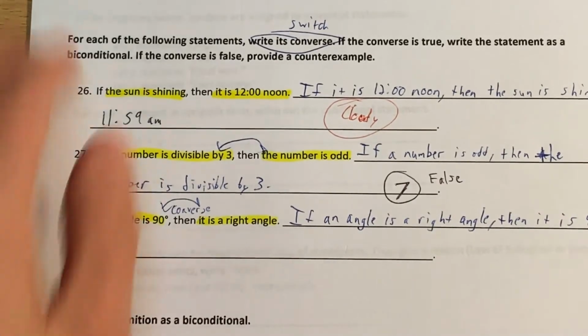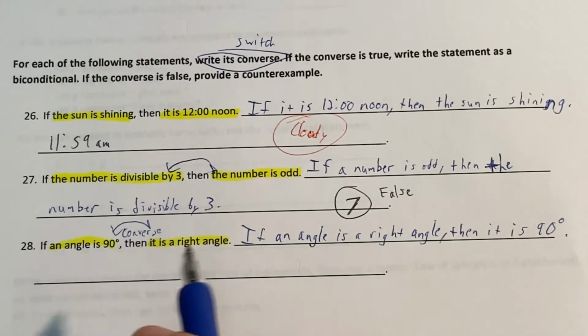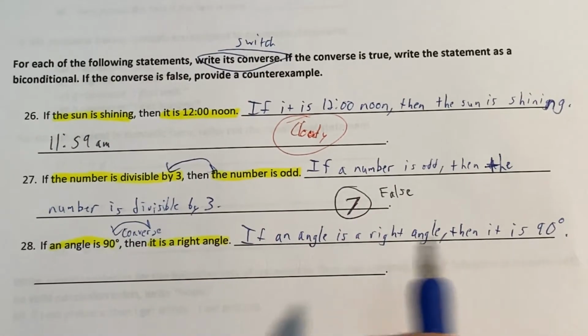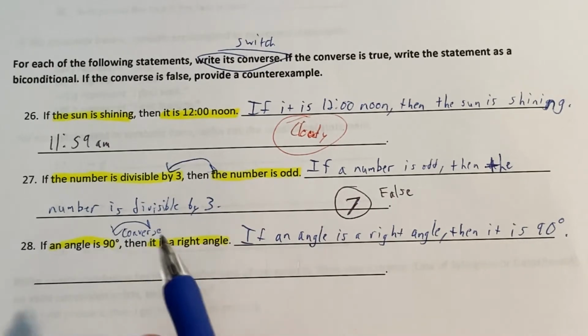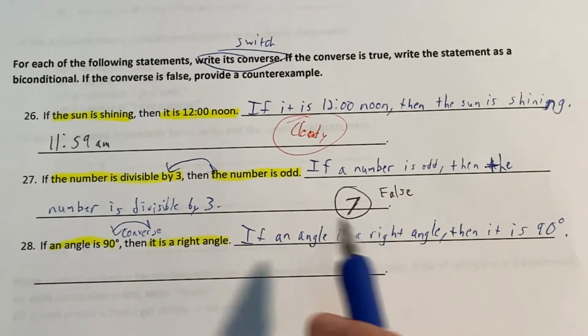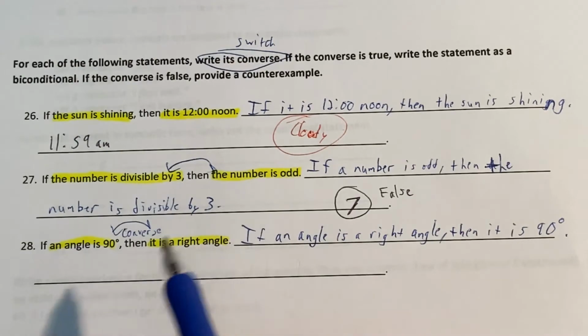Boom. All right. So I didn't write word for word verbatim what it is, but it's the same thought. If an angle is 90 degrees, it's a right angle. So if an angle is a right angle, then it's 90 degrees. It's not the same words, but it's the same idea, and that's the thing that matters most.